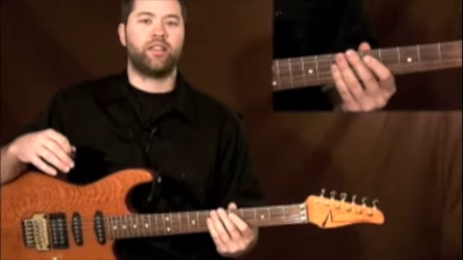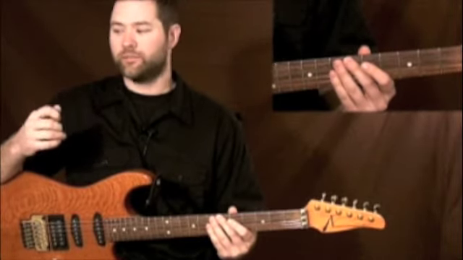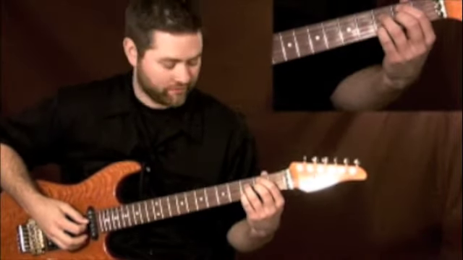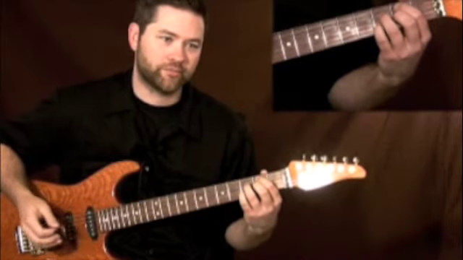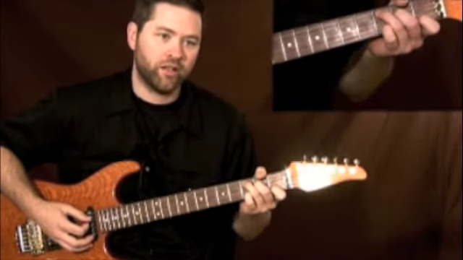The 7th chord in every major key is always going to be diminished. Probably the easiest way to play this chord is like this. Or you can just play these 3 notes. But that's a diminished chord, and that's the 7th chord.